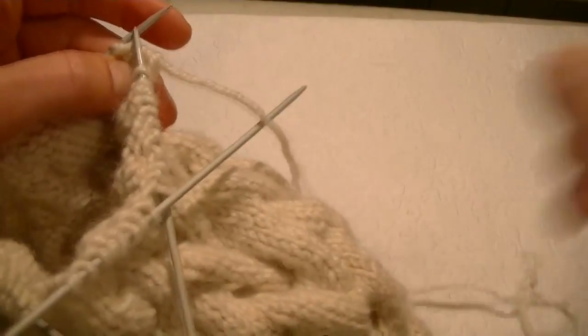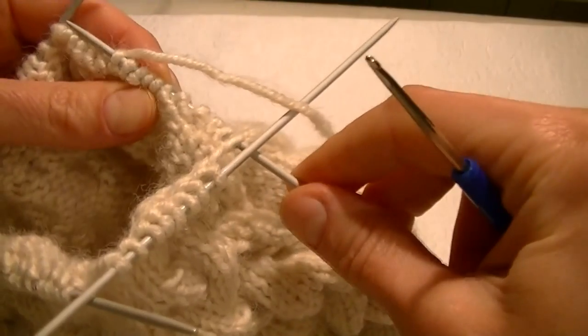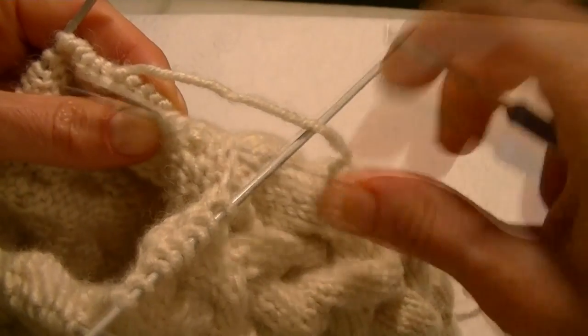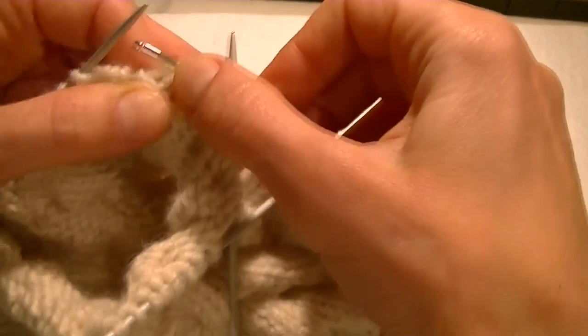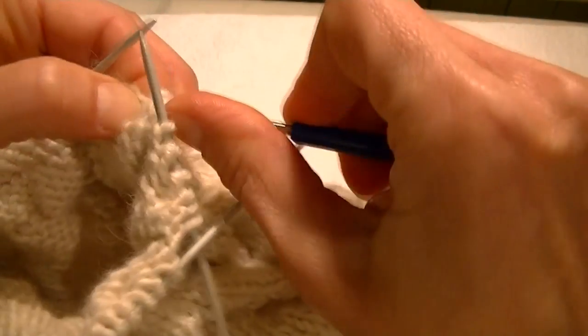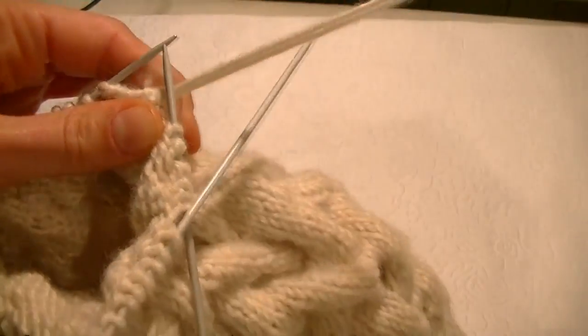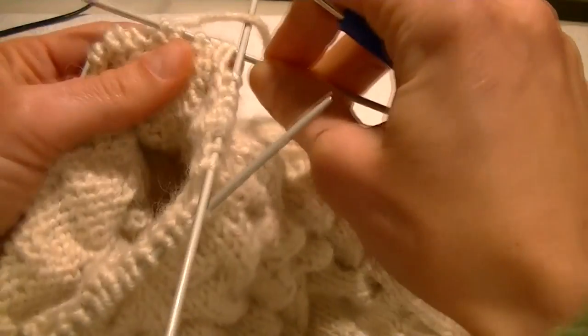And again, take away the needle, enter the crochet through the stitches carefully. Again, carefully take away the needle.